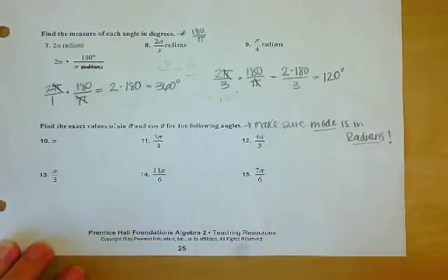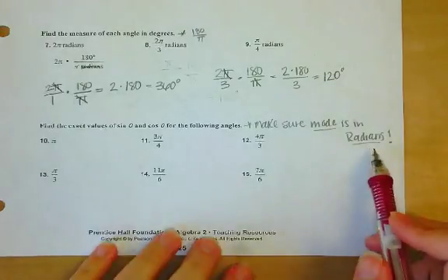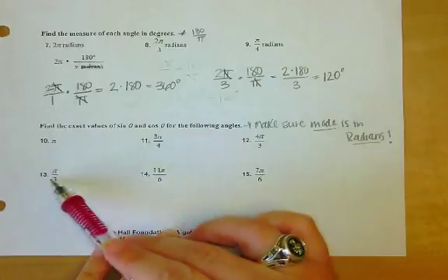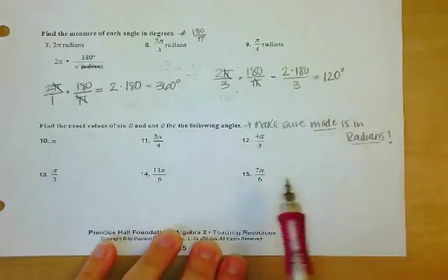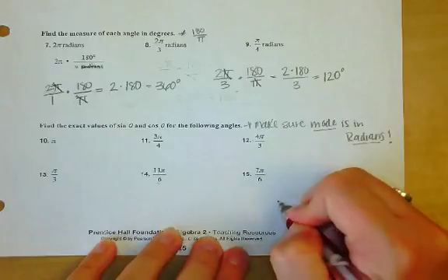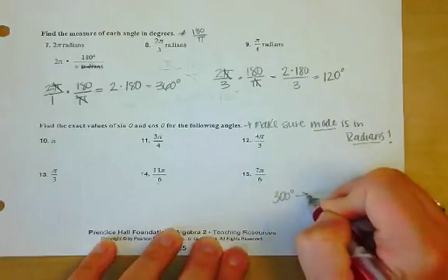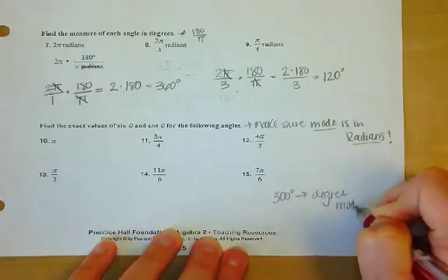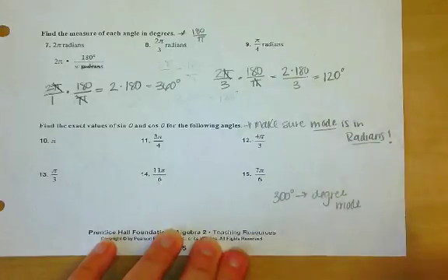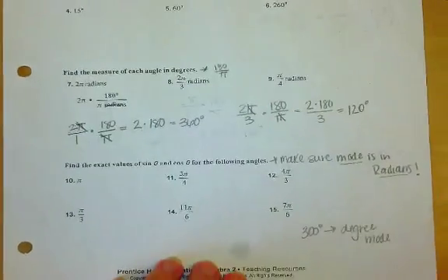Now, to find the exact values of sine and cosine, I need to make sure that for these problems, my calculator is in radian mode. That's because all of these problems have a pi in them. If they have a degree, so let's say that I ask you to find the sine and cosine of 300 degrees, then my calculator would need to be in degree mode. But for the problems that are given, all of them are in radians, so we need to make sure our calculator is in radian mode.